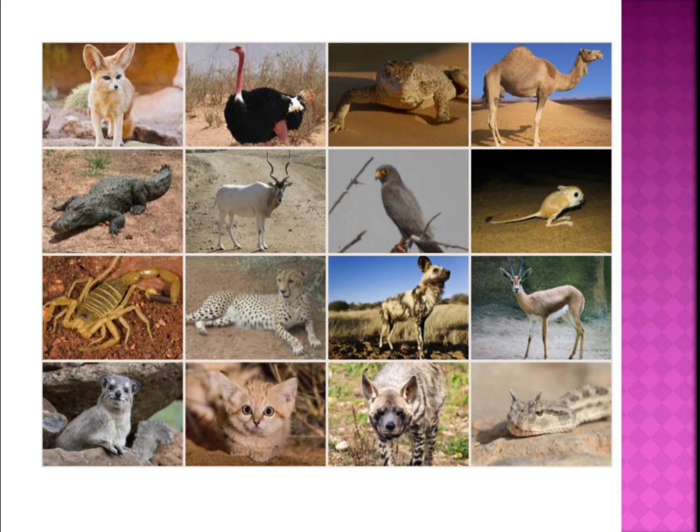Did you know, children, the word Bedouin is from the Arabic word Badawi, which means wanderer, nomad. That means the people who move from one place to another. This in turn comes from another word, Badia, which means plain or desert.